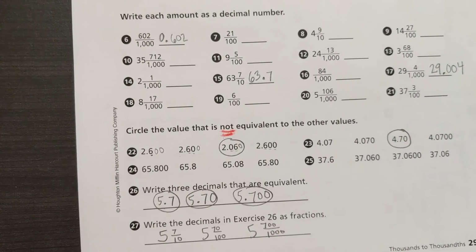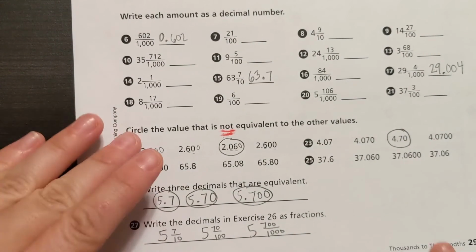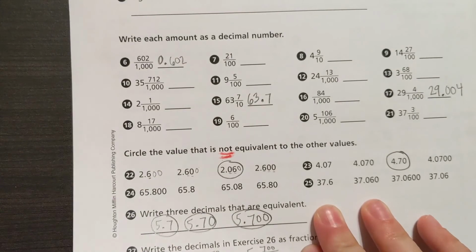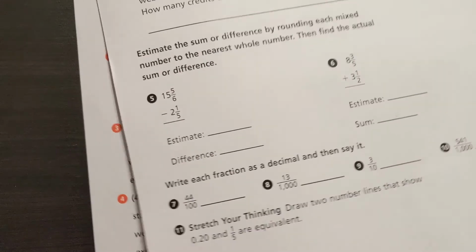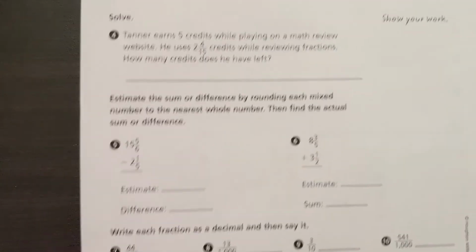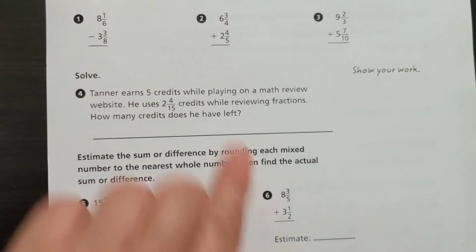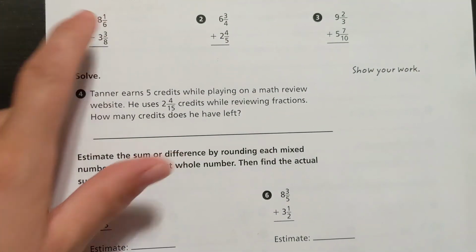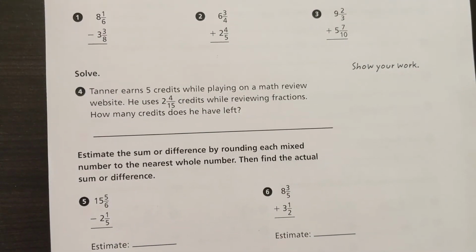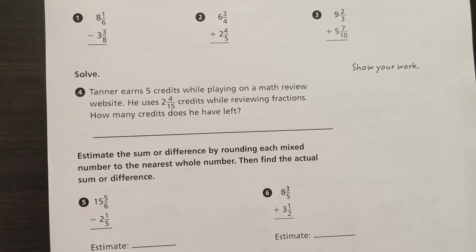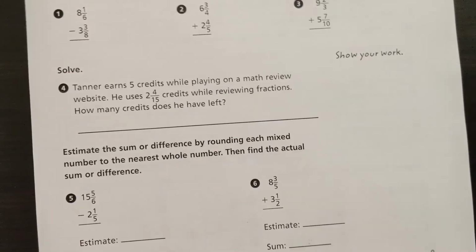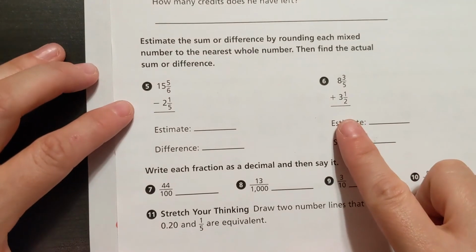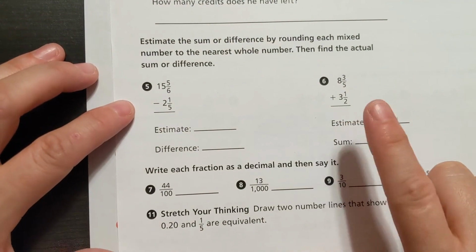So the homework side, super easy. When you get to the remembering side, they've stacked them up for you, which is nice, but they are fractions with unlike denominators. It's going to take you a little bit of time to do that, but you can do it. I know you can. Number 5 and number 6, you are going to have to do these.